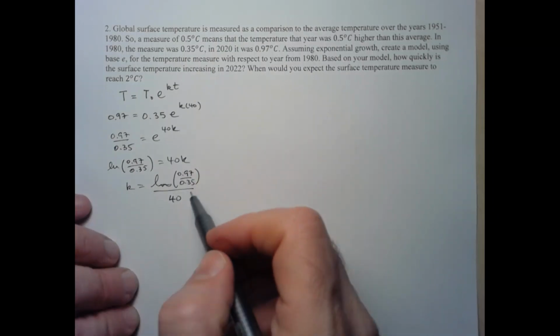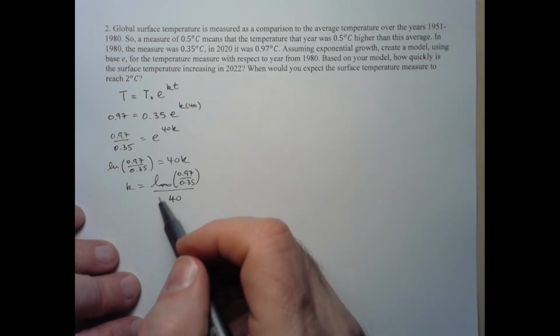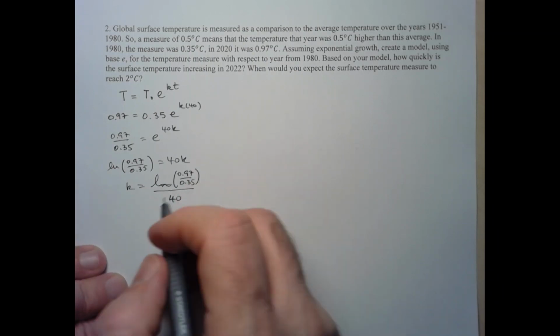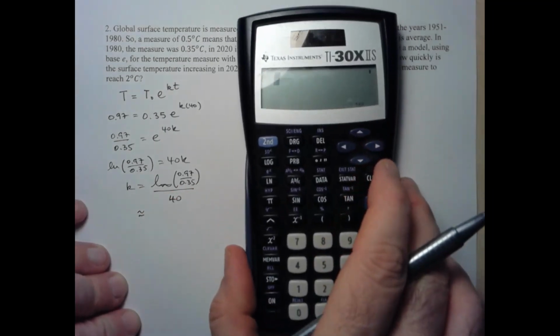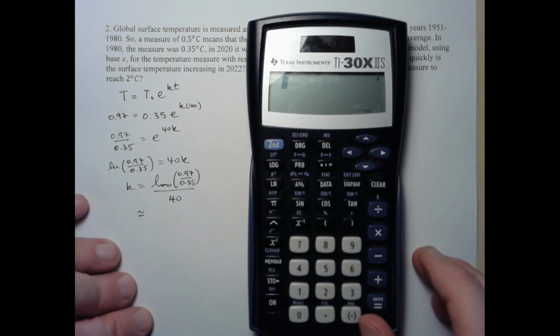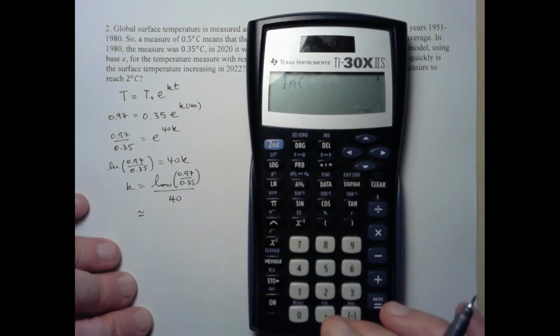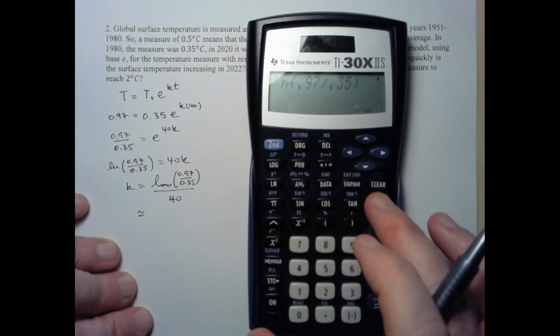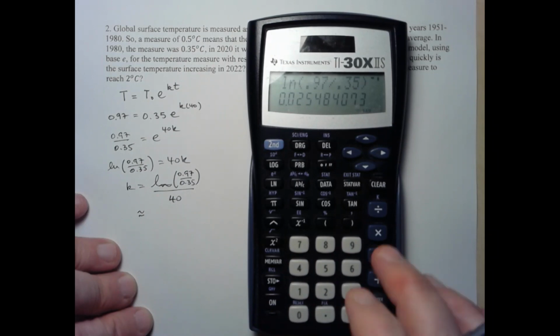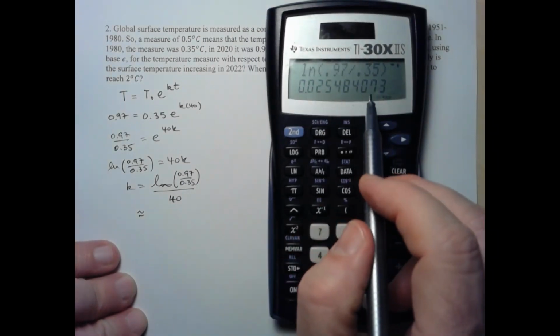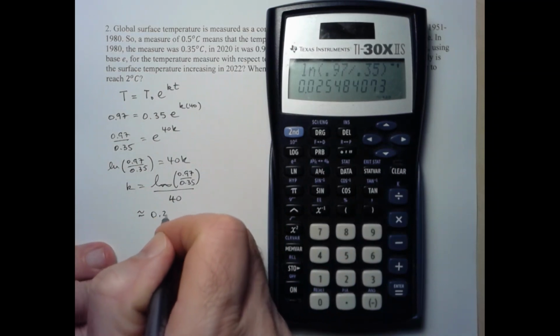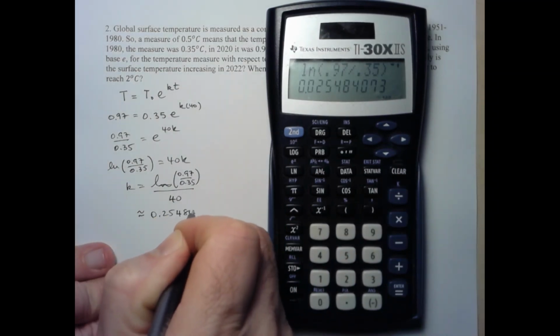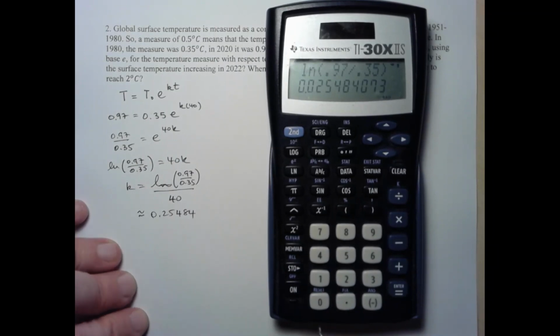Now, while I certainly could put this in my calculator, it's not too difficult. This is starting to get a little cumbersome. So I think for this one here, I will approximate the k value, but I'm going to keep lots of decimal places to make sure I don't lose too much accuracy here. So let's do ln of 0.97 divided by 0.35, and then all of that divided by 40. Okay, so here I've got 0.25484, and keeping that many decimal places should give me a fair bit of accuracy.